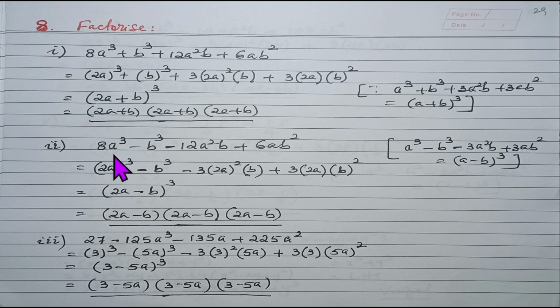Now coming to the next example, 8a cube minus b cube minus 12a square b plus 6ab square. Again we have two cube terms here, so we can use the identity a cube minus b cube minus 3a square b plus 3ab square is equal to (a minus b) whole cube. Let us check the next two terms. The first two terms are cube terms, but for the third and fourth terms, this will be minus 3 times (2a) raised to 2 into b, so minus into plus is minus, 2 square is 4, 4 into 3 is 12, 12a square b, it is correct. Then 3ab square, 3 into 2a into b square, it becomes 6ab square, 100% we can use this identity here.